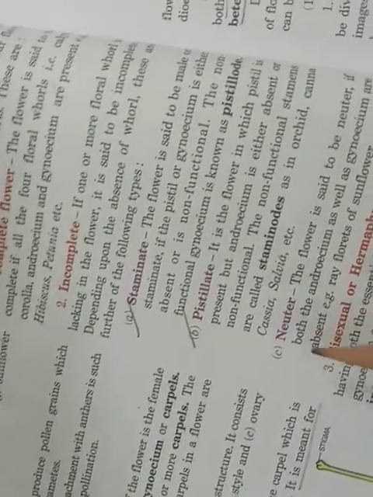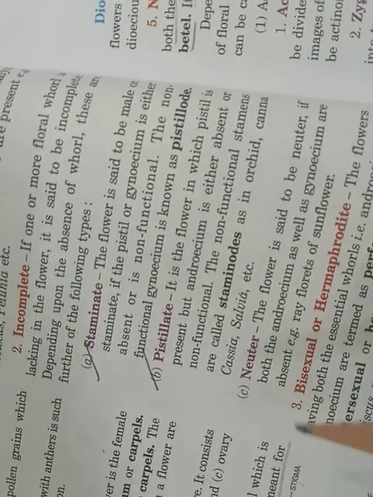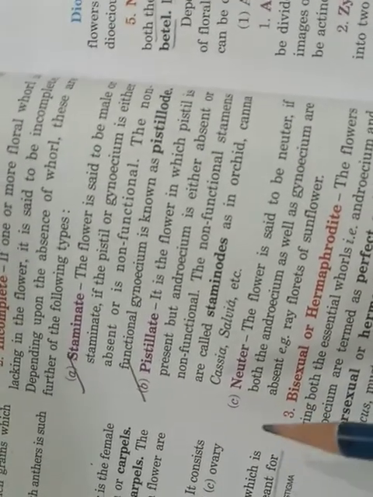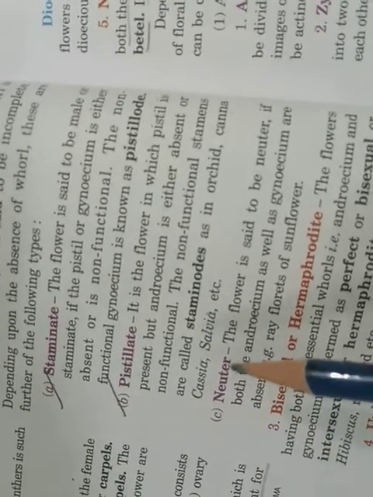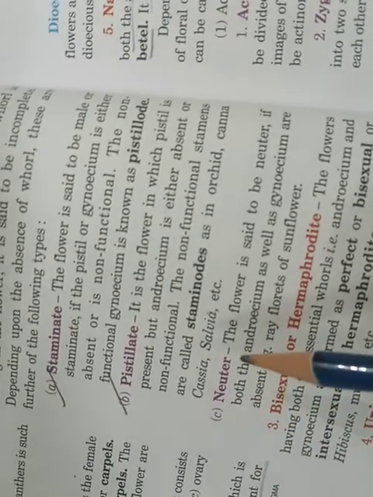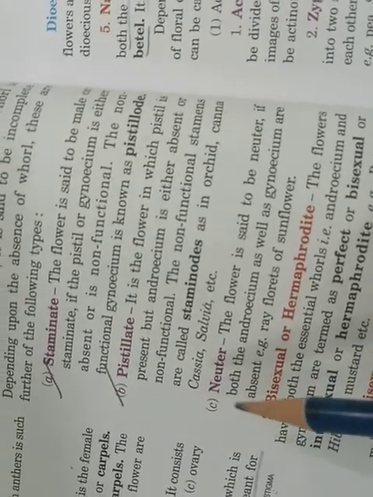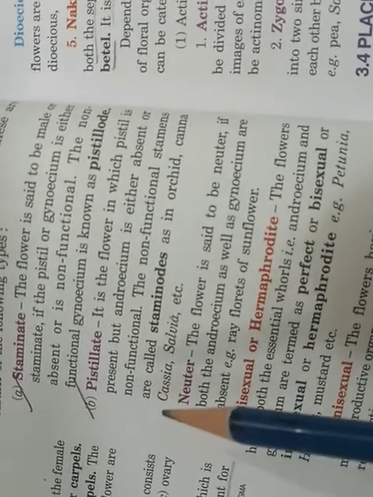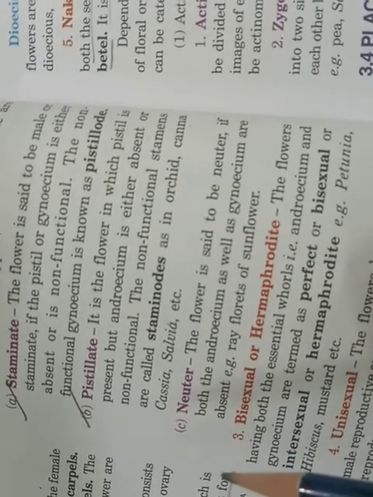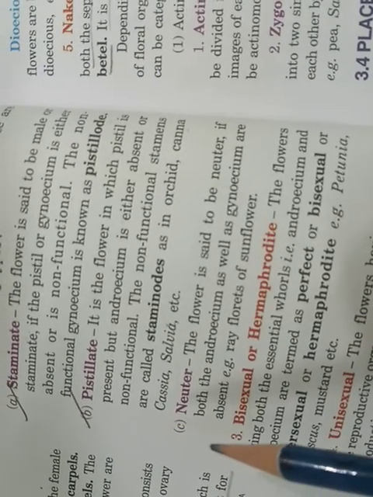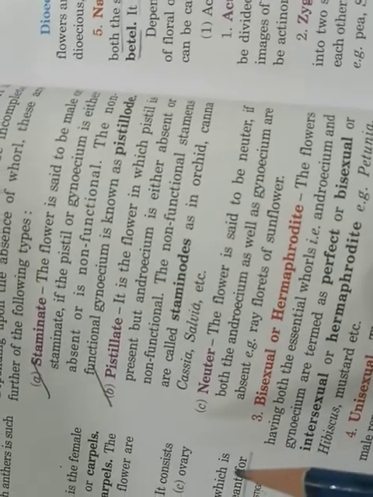Understood, children? So a complete flower is a flower with all four floral whorls. An incomplete flower is a flower in which any one whorl is absent. According to the absence of these whorls, the flowers are staminate and pistillate. Staminate means only the stamens or androecium are present, and pistillate means only the gynoecium is present.